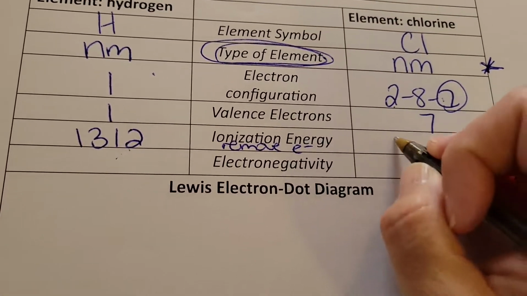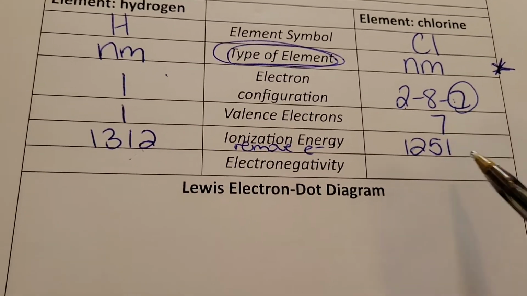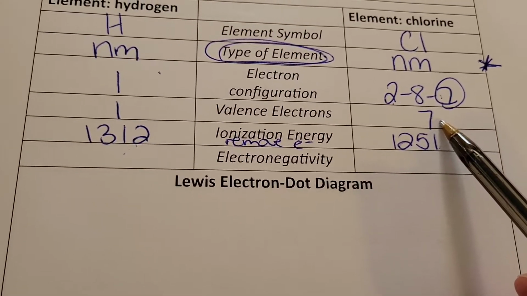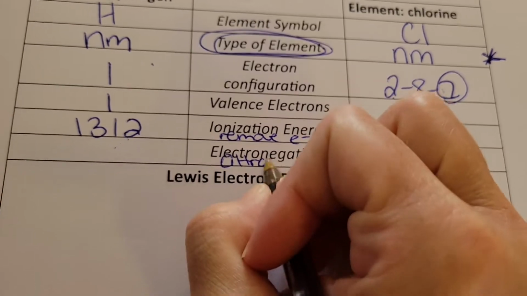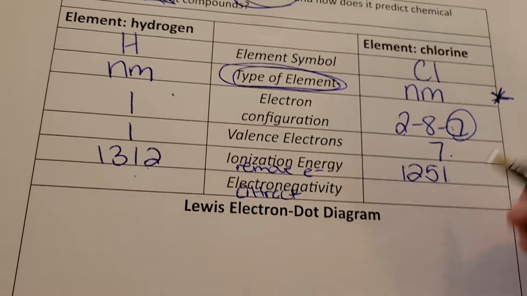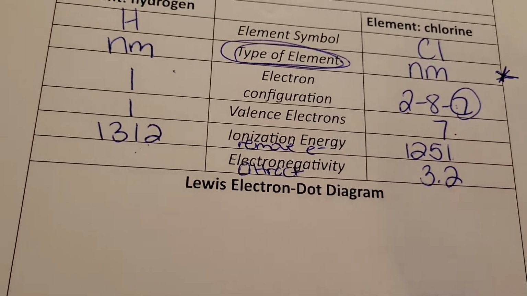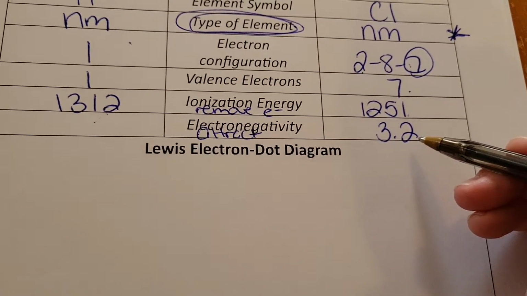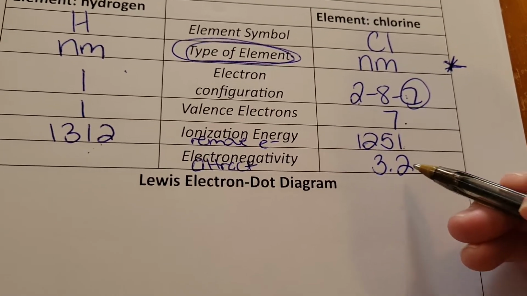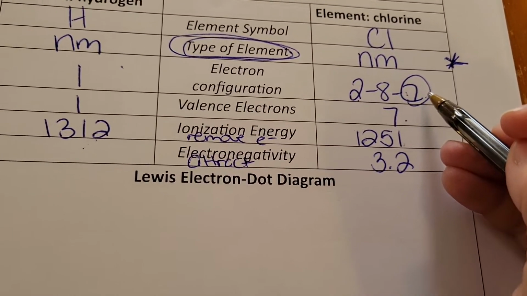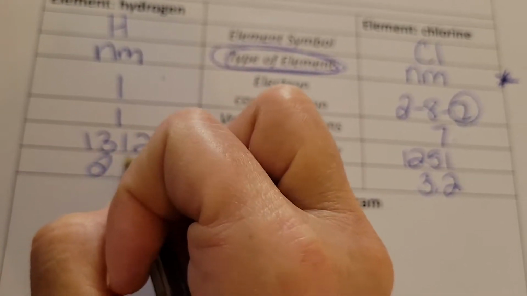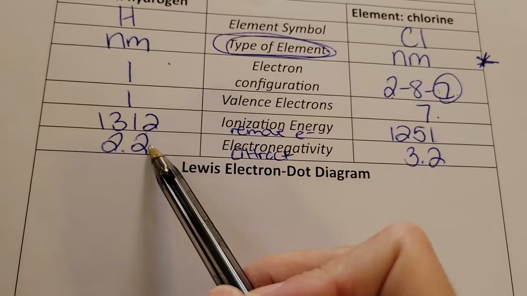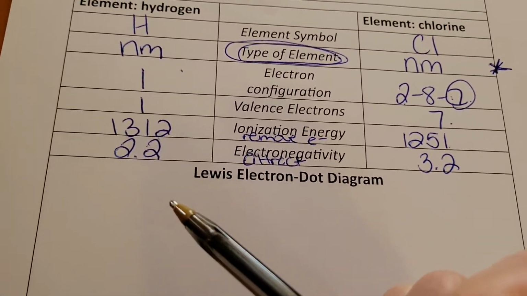Chlorine's is 1251, and again, we know that's high because it doesn't want to remove an electron, it wants to gain one. Electronegativity is our attraction for electrons. And chlorine's is 3.2, which is high. Remember, 4.0 for fluorine is the highest. We would expect it to be high because it very much wants to attract an electron. And then hydrogen is 2.2, kind of in the middle, because it could go either way. It could gain, it could lose.